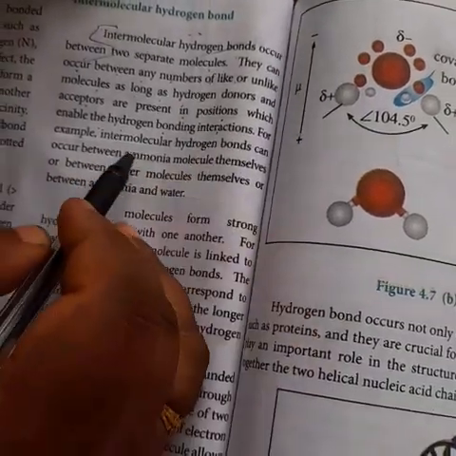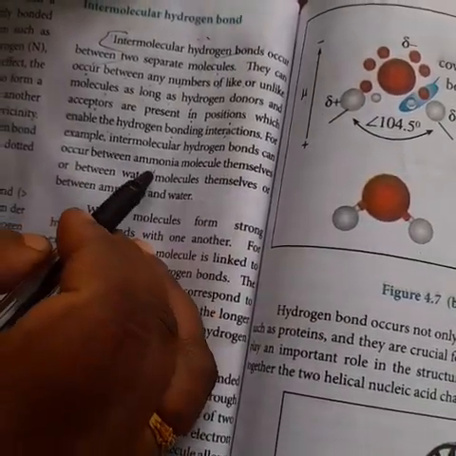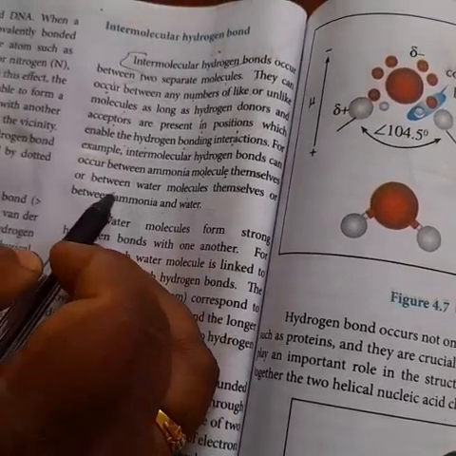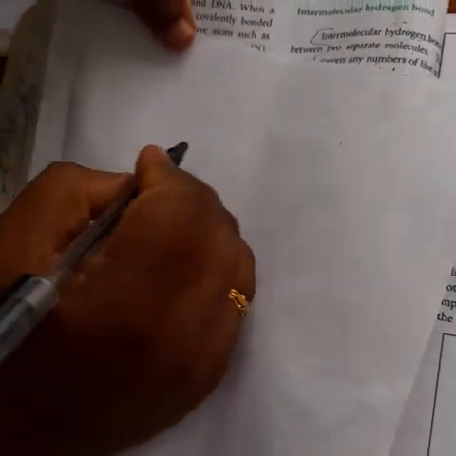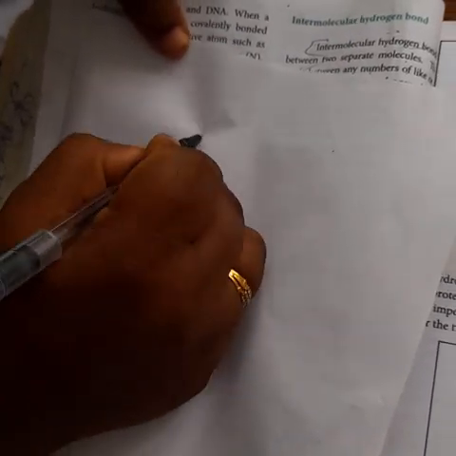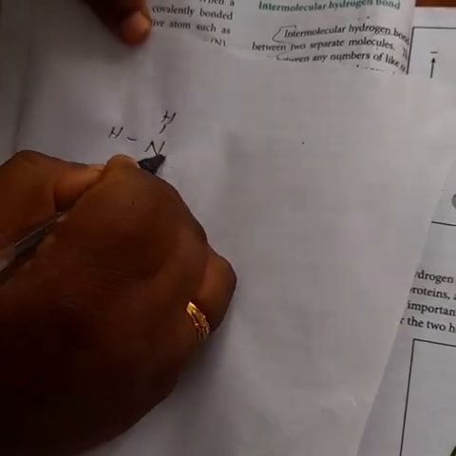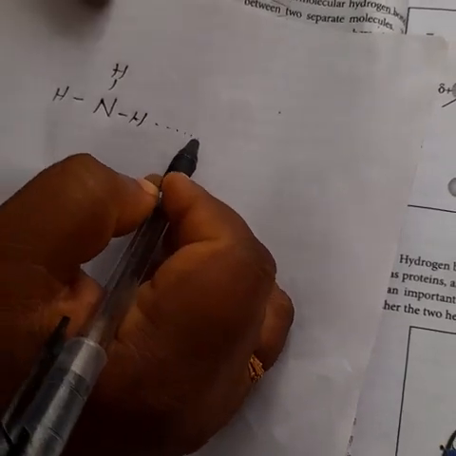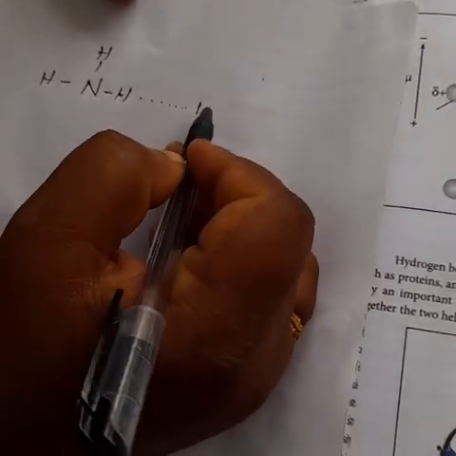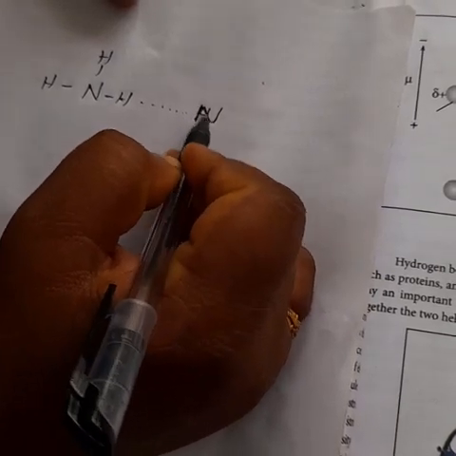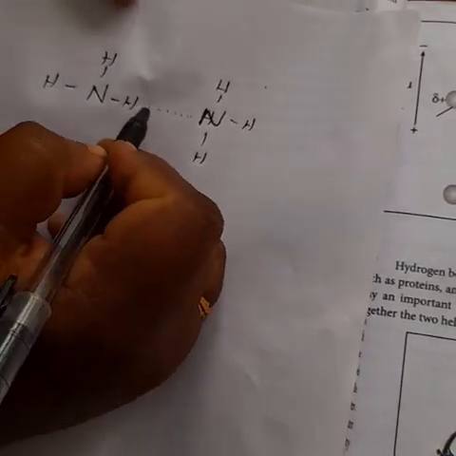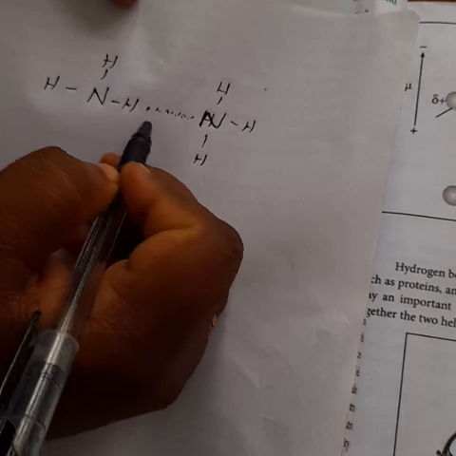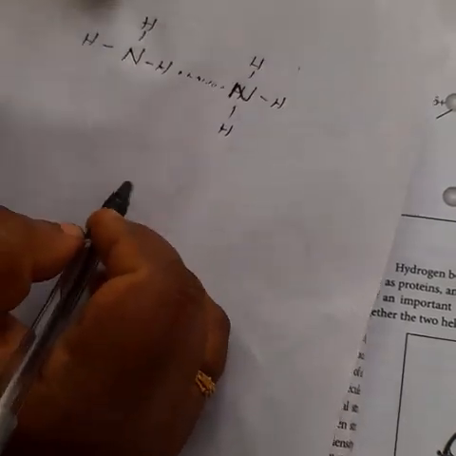For example, intermolecular hydrogen bonds can occur between ammonia molecules themselves. So that is ammonia, NH3. The hydrogen from this ammonia molecule can form an intermolecular hydrogen bond with another ammonia molecule.